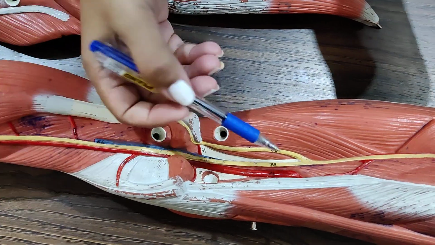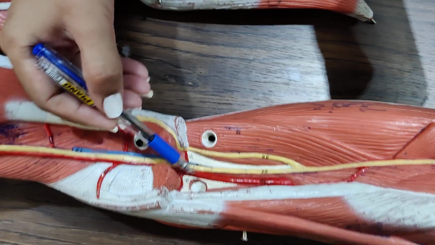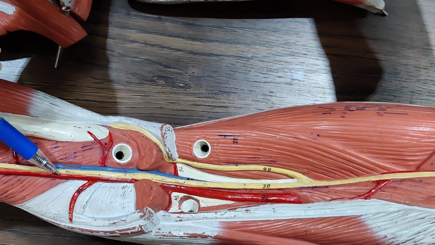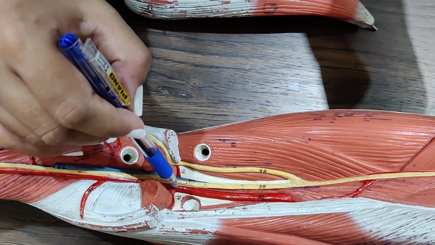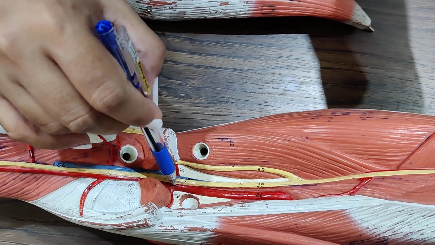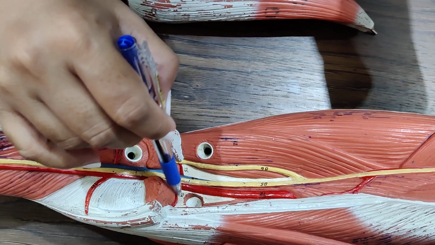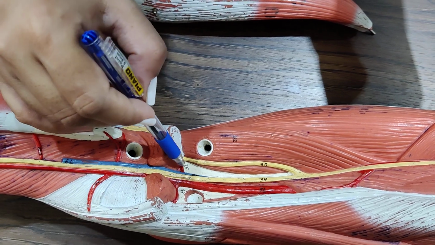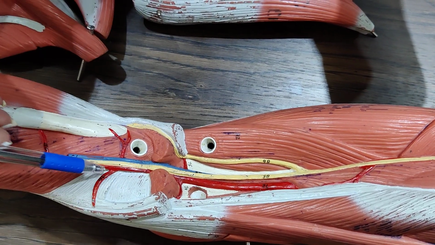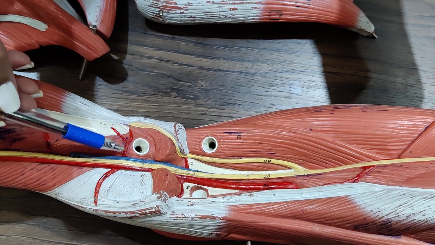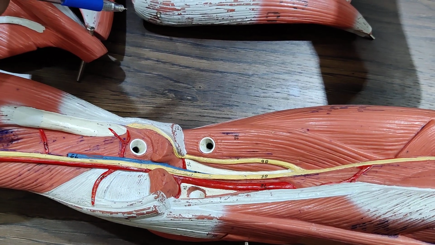Here you can see this is the popliteal artery. Now the popliteal artery gives its genicular branches in the popliteal fossa. So you can see the superior medial genicular artery, the superior lateral genicular artery, the inferior medial genicular artery, and the inferior lateral genicular artery.